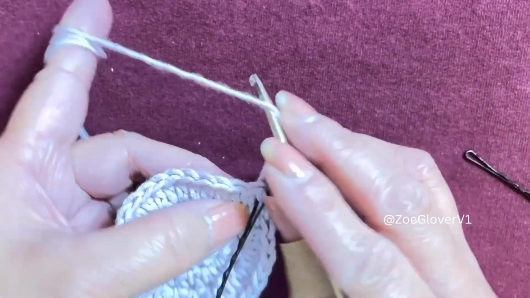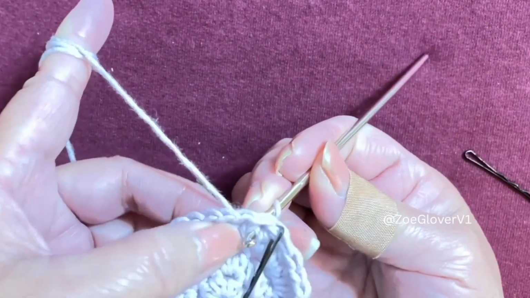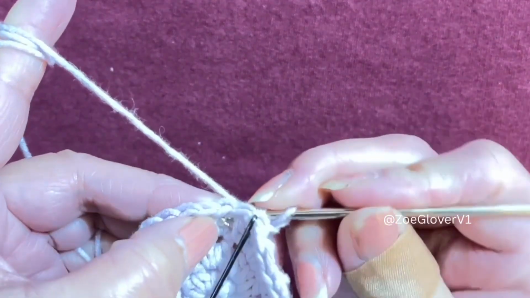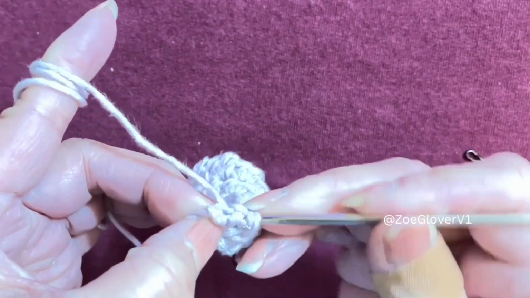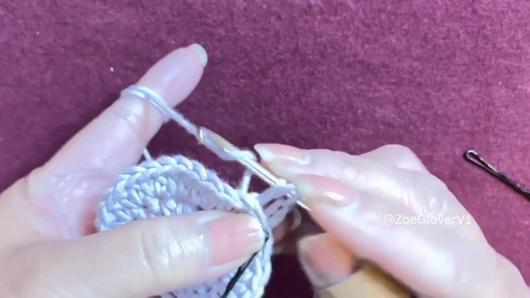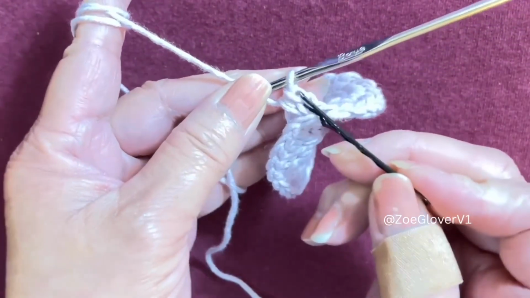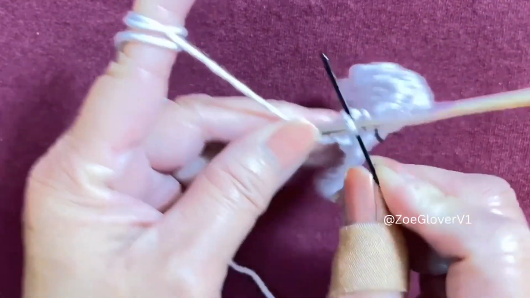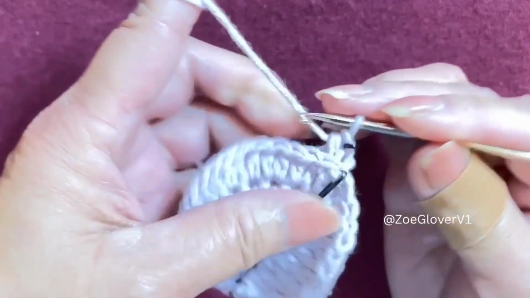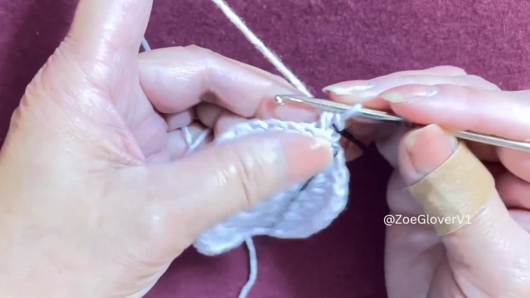Back post half double crochet on the next stitch. We basically skip the stitch that's in front of the beginning loop. Put the marker on this stitch right here, associated with the first half double crochet that we made, to place the slip stitch at the end of the round.